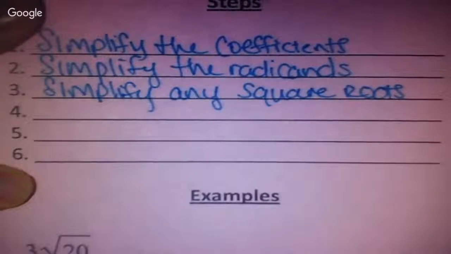All right. Simplify any square roots. Reduce if necessary.